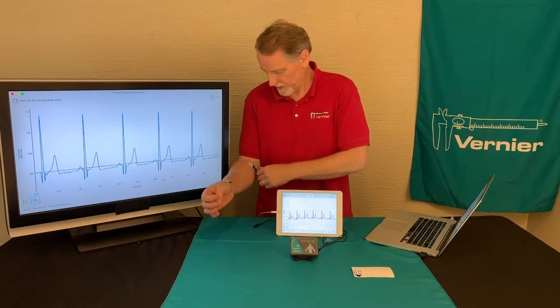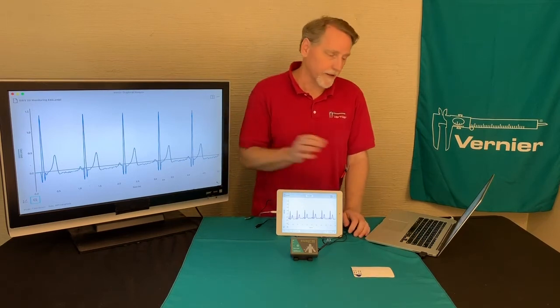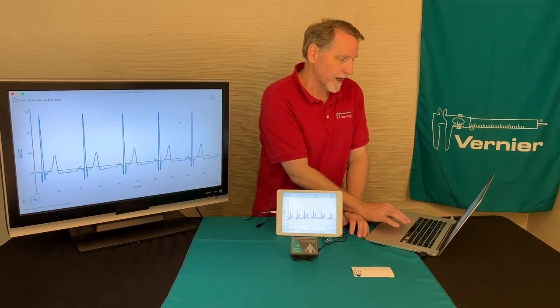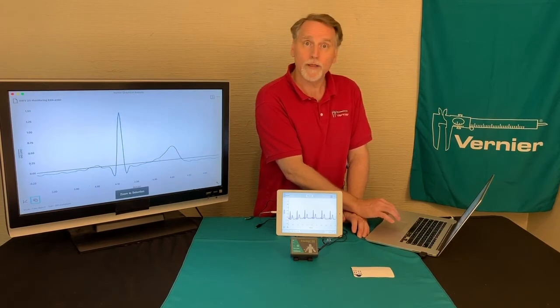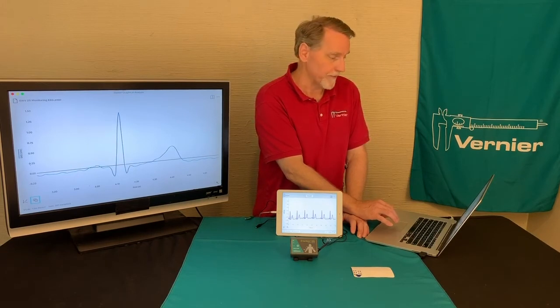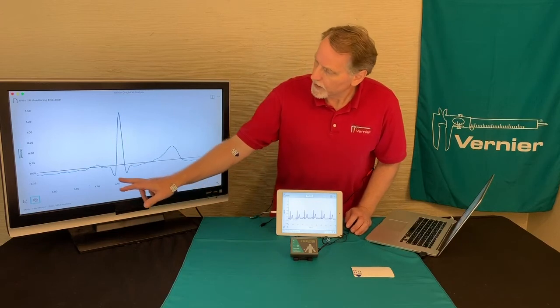Let me get unplugged here first. If I go to the data set here, I might want to pick out one of the beats. And so I like this last one. So I'm going to tap and drag across that section. And if I come down to the lower left to the little magnifying glass, I can zoom in on that portion of the heartbeat.